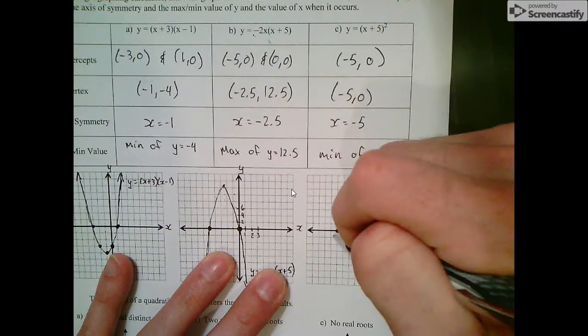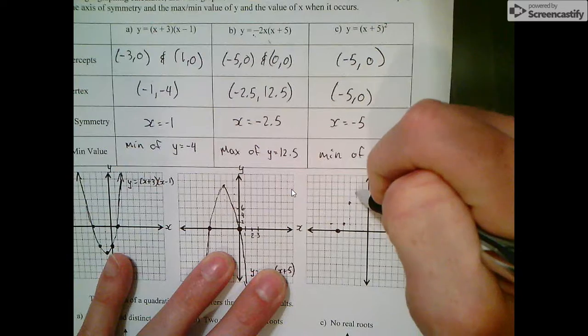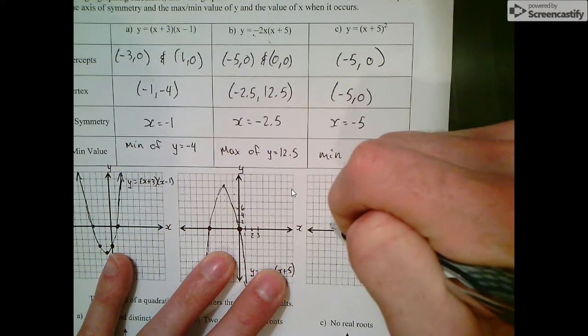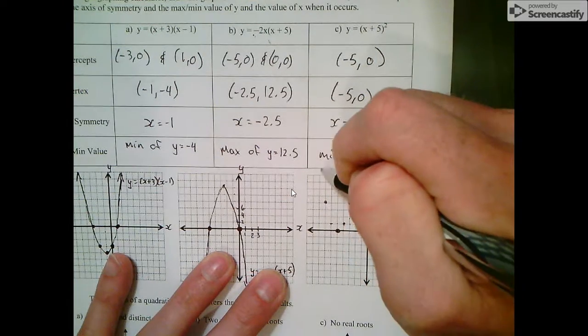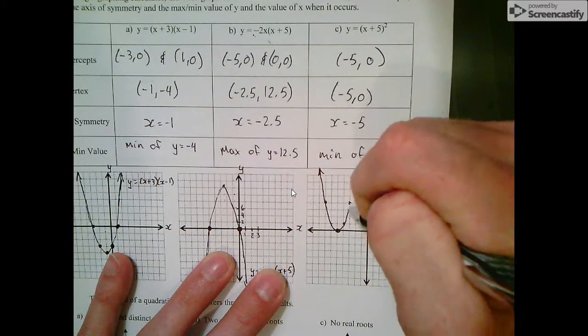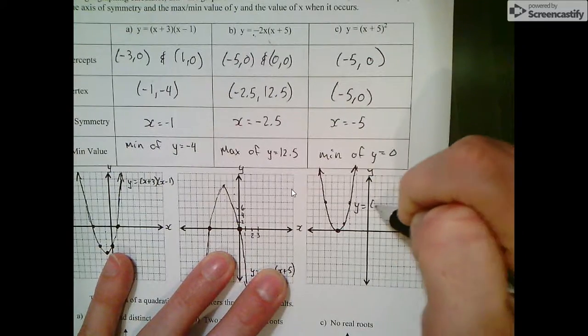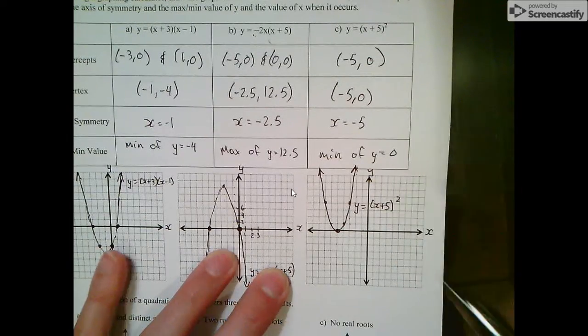And I'm just going to use the step pattern to make my graph shape look nicer. 1, 2, 3, 1, 2, 3, 4, 5 is up there somewhere. 1, 2, 3, and then up here somewhere. So there's my graph. It's perfectly beautiful. And I'm going to label it y equals x plus 5 squared.